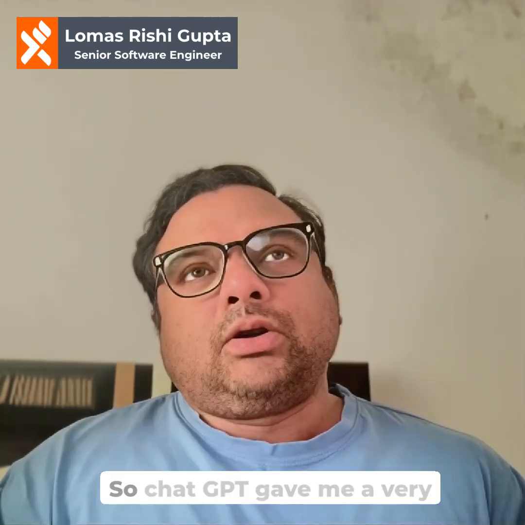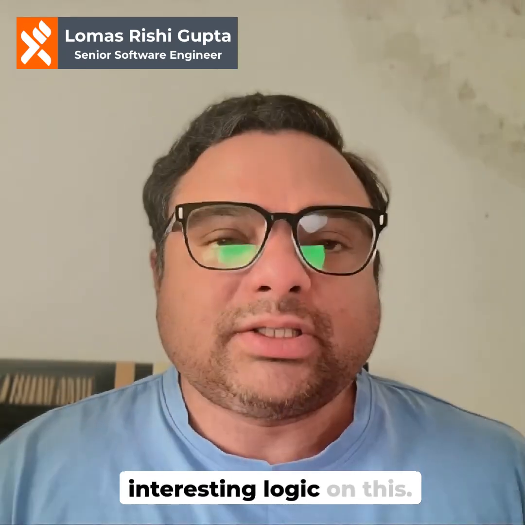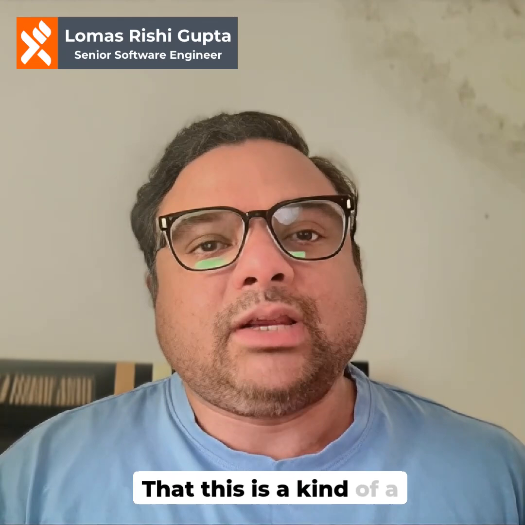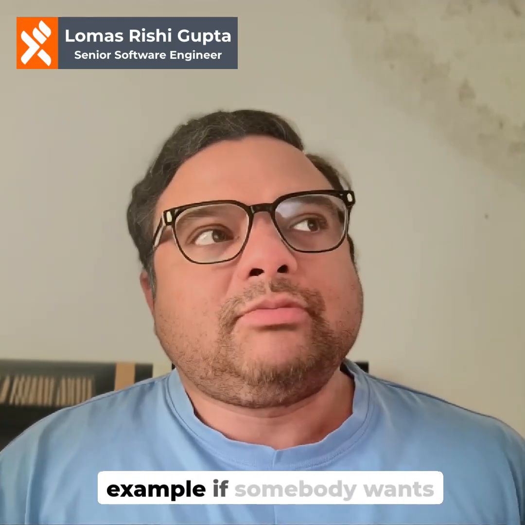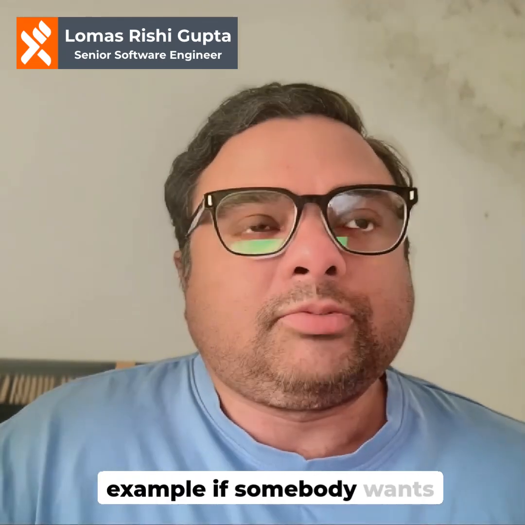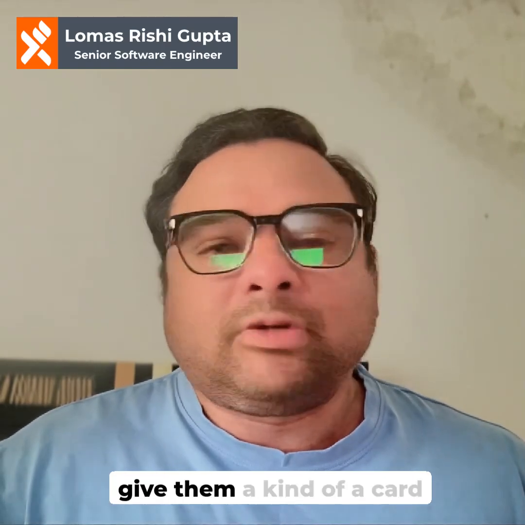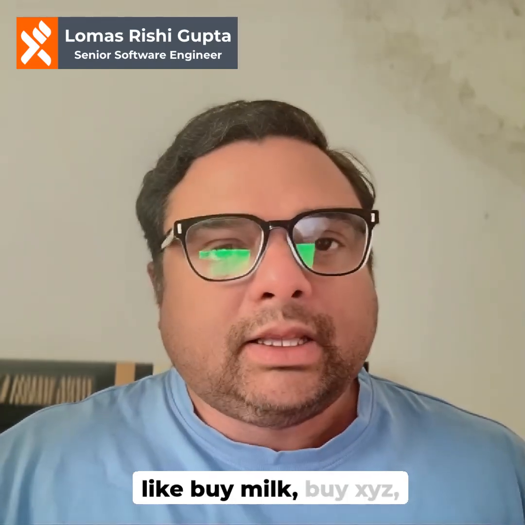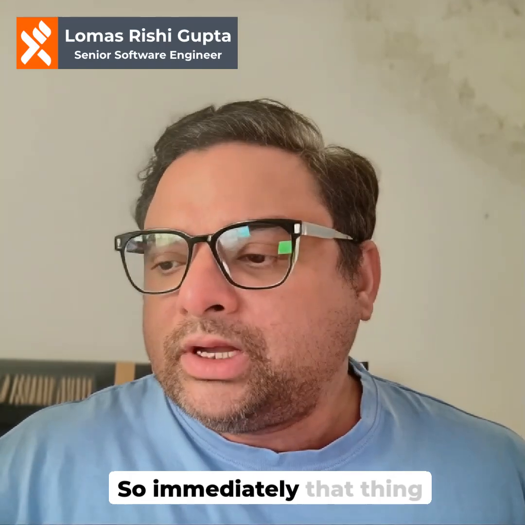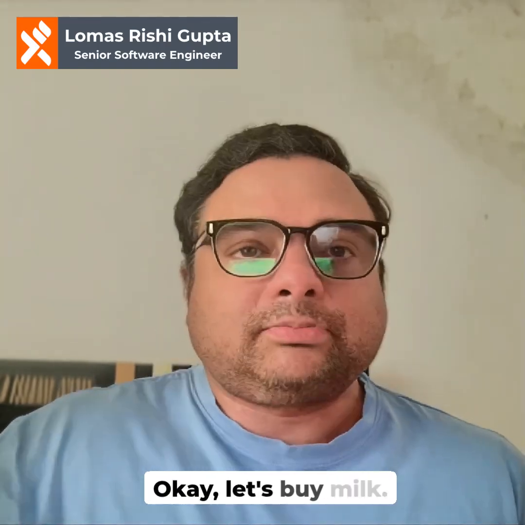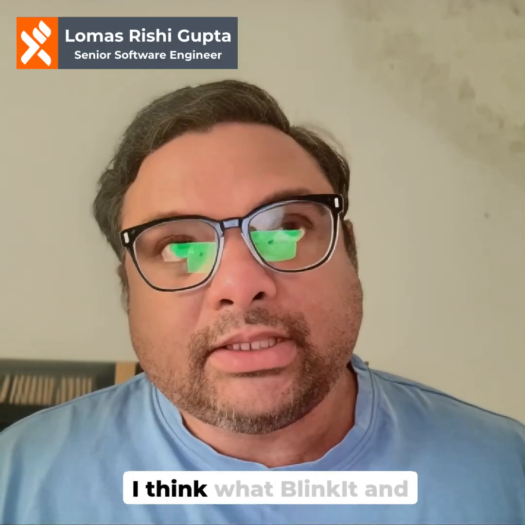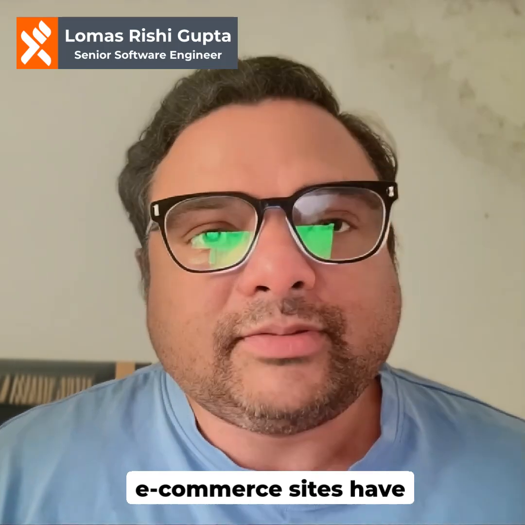they are doing it. ChatGPT gave me a very interesting logic on this: it is a simple UX where, for example, somebody wants to buy something but is not sure what they are looking for, and they come to the store and somebody gives them a card which has a list like buy milk, buy xyz, buy curd. Immediately that clicks for them, right, okay, let's buy milk. So I think BlinkIt and other grocery or e-commerce sites have implemented something along those lines.